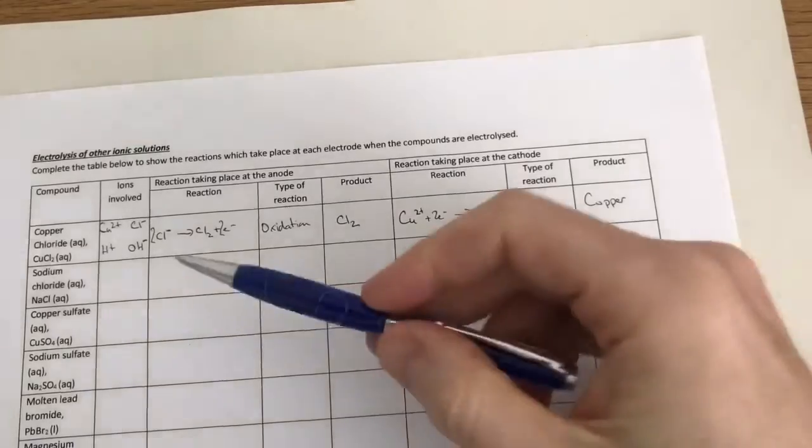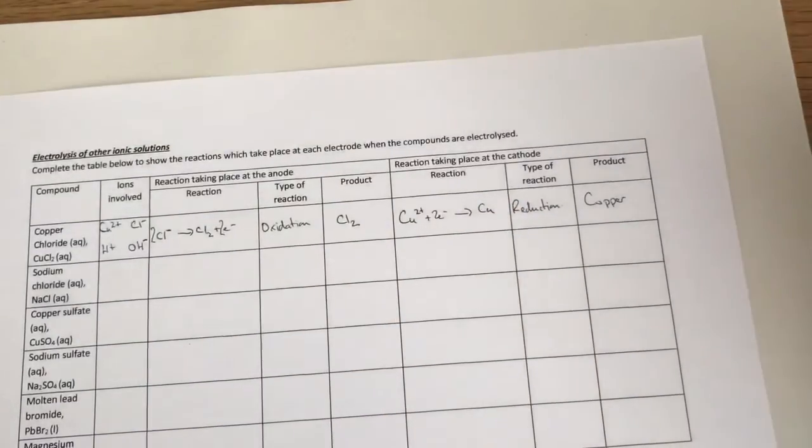You now can have a go at the other parts of this, and as I said, I'll put a video up with the answers in so you can check your work against the answers.